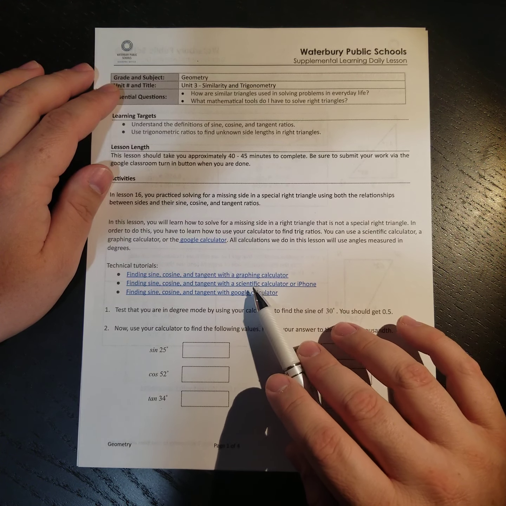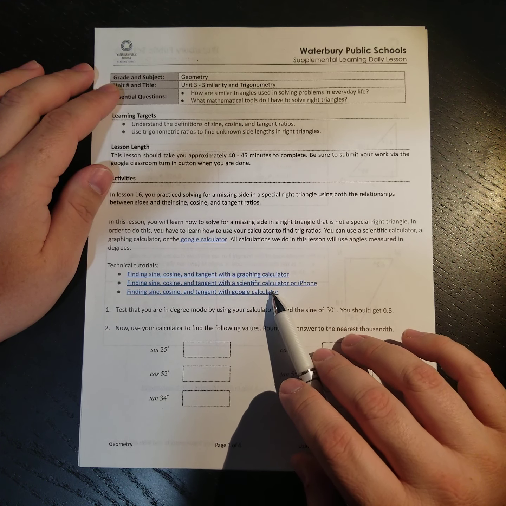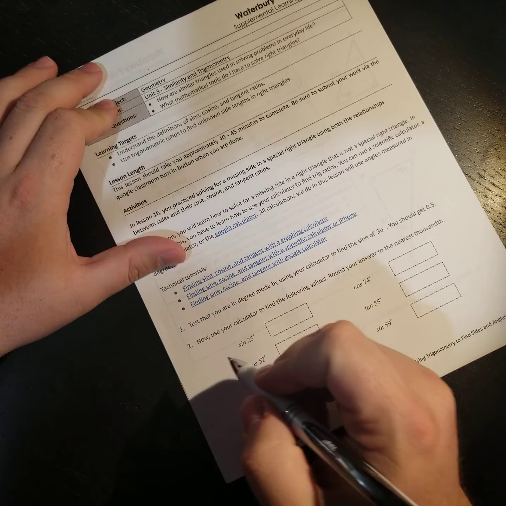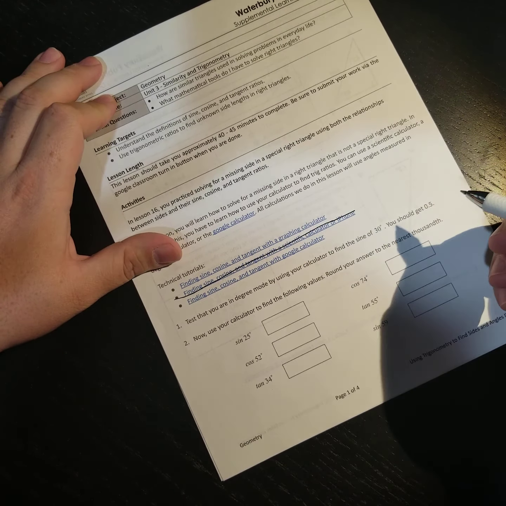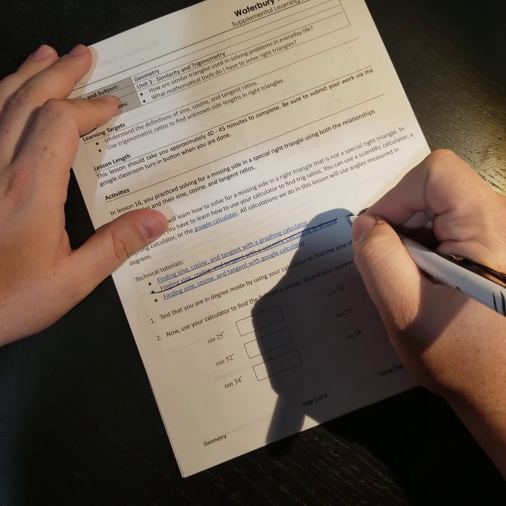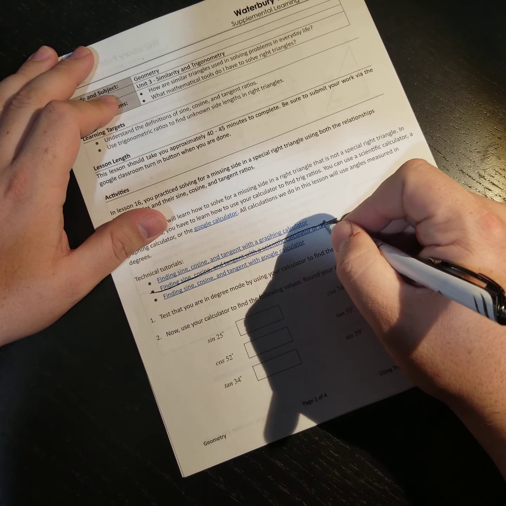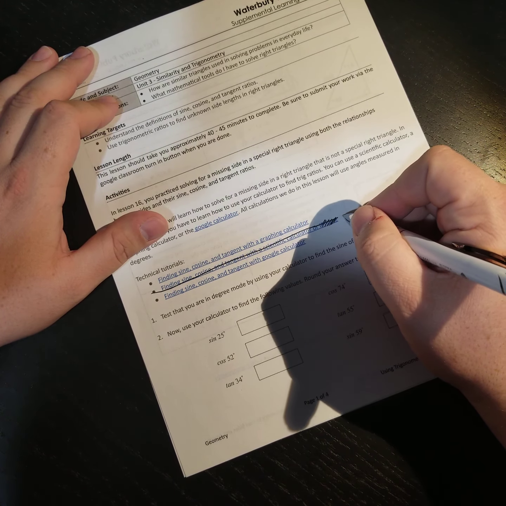Use these links. These are great. I would never, ever, ever do this: finding sine, cosine, and tangent with a scientific calculator on iPhone. And not just because I can't stand iPhone, even if it was Android.